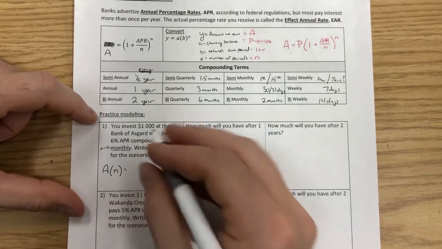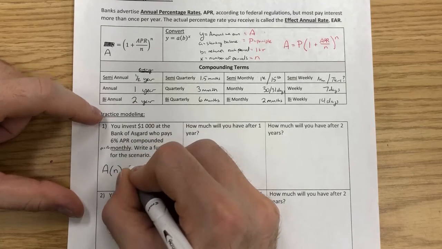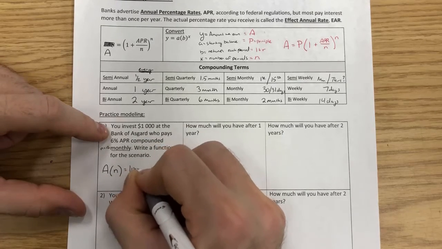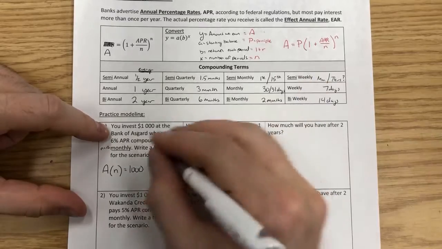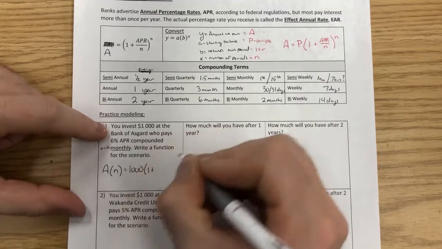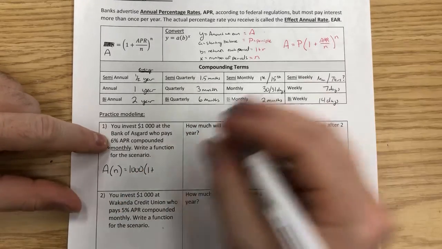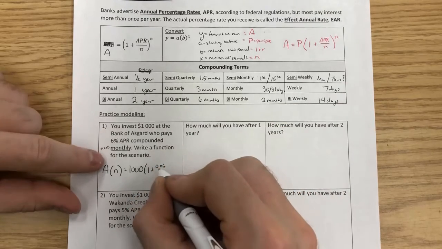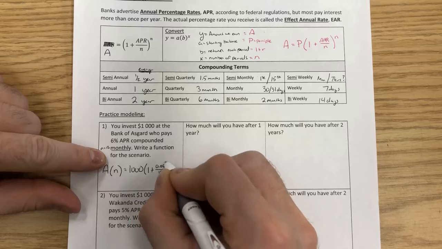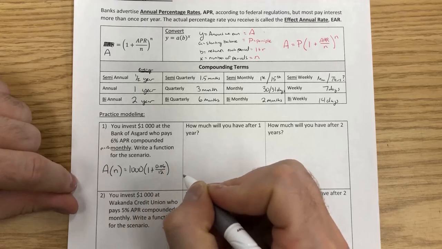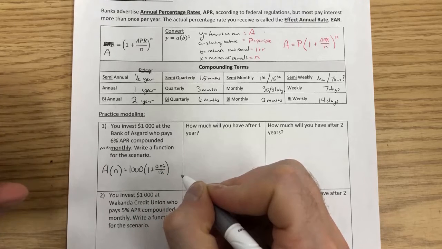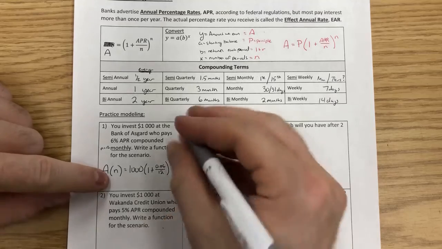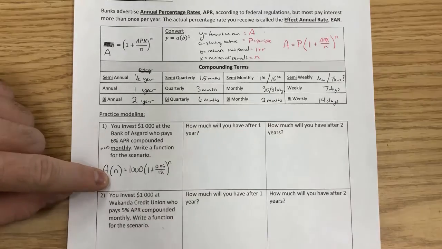Awesome. So I'm going to say it's based off the amount that we put in there, which is $1,000. That's our principal, times 1 plus, and we have a 6% APR, which as a decimal is 0.06. Compounding that monthly, so I'm dividing that by 12. And now I'm going to plug it in for some number of months. So I'm going to say n.